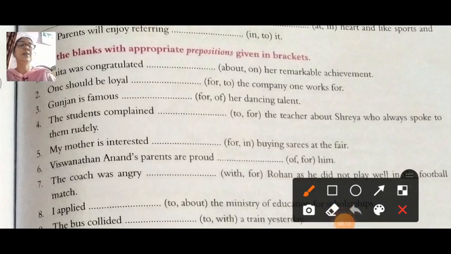Now the next exercise we are going to do. In this exercise we are going to fill in about, in next for, in next again for, and in next to. In number 5, my mother is interested in Vishwanathan Anand. Parents are proud of. The coach was angry with.